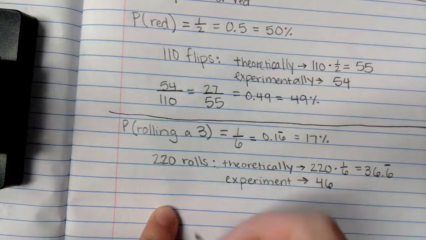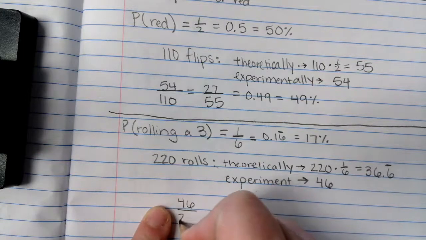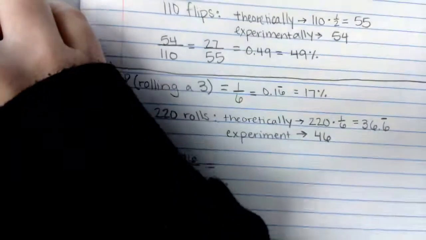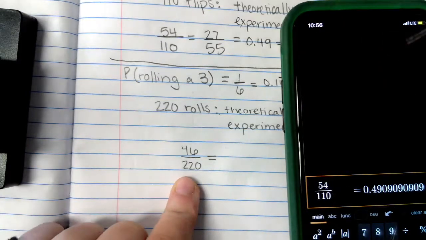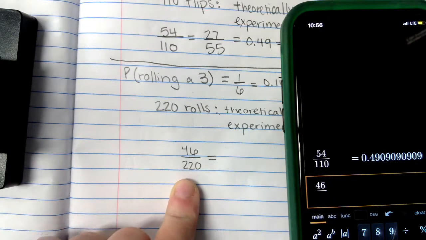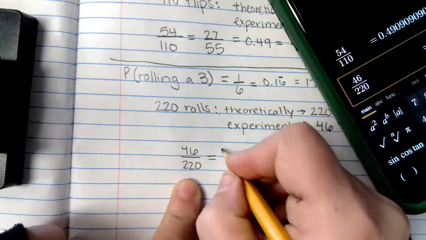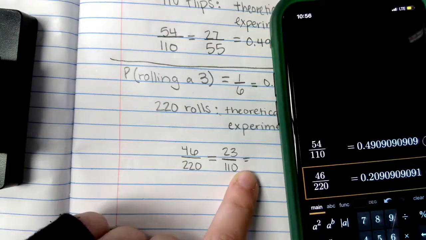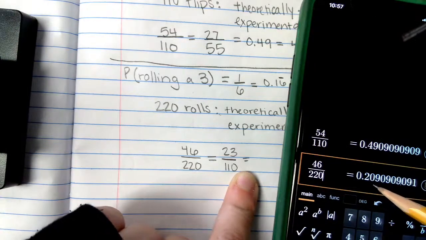Simplify it, so I'm going to use my Desmos calculator. Is 23 out of 110. Which is 0.21. Right? Because that 9 tells us to go up. So about 21%. So overall, in this overall scheme of things, is there a huge difference between 17% and 21%?